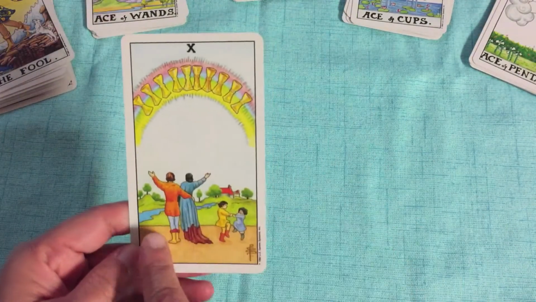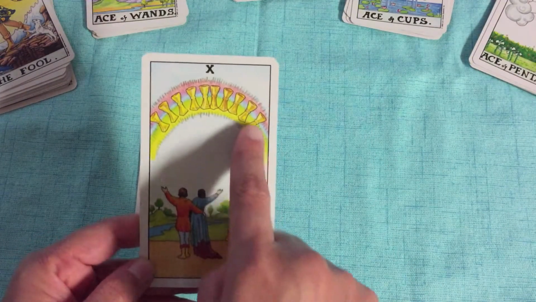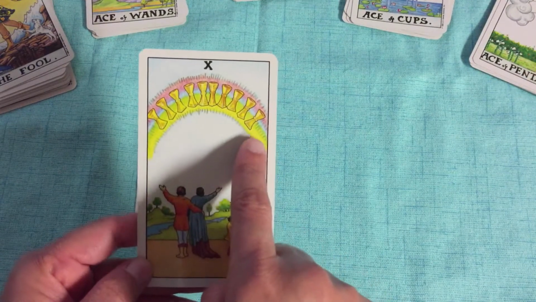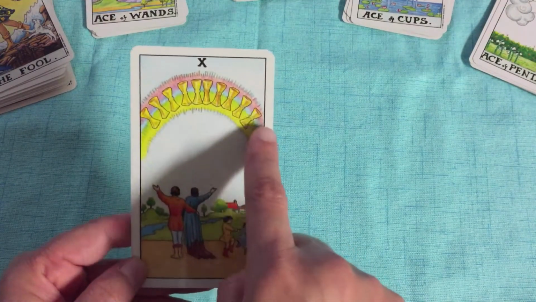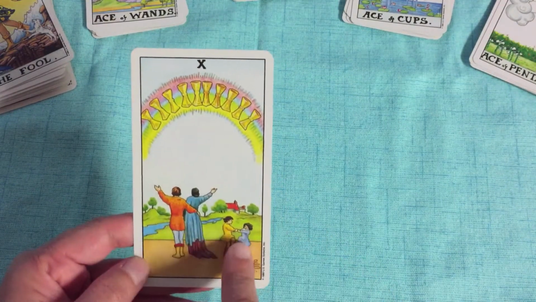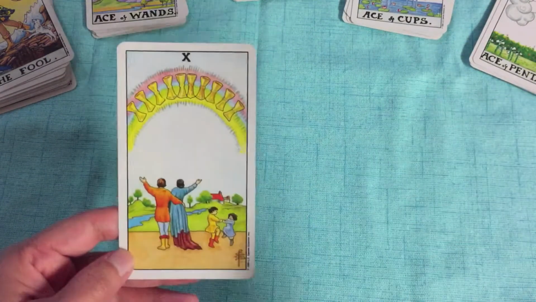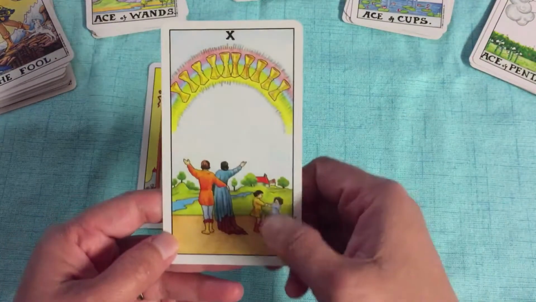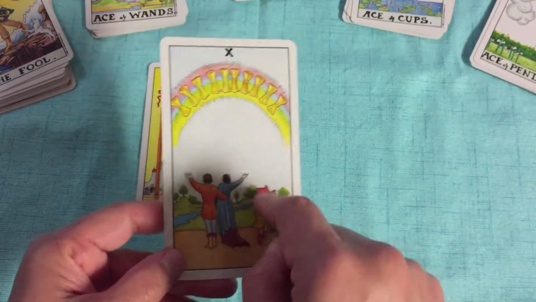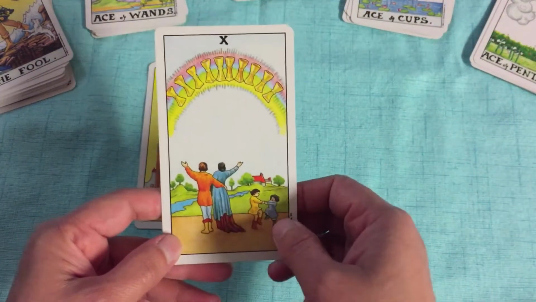And now we see this card. We have ten cups in a nice little rainbow. So it's beautiful inside and out, right? We have two kids here. We have the house in the distance, the husband and wife sort of saying, oh, look, we are so happy. Check it out, as if they were posting a photo for the world to see.